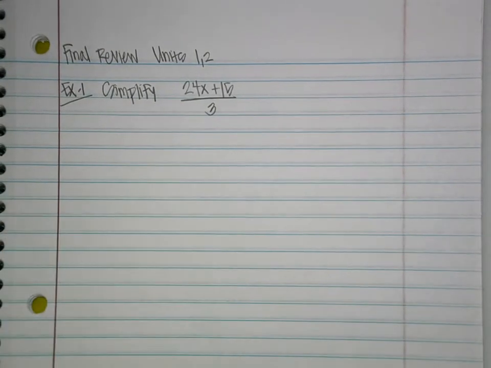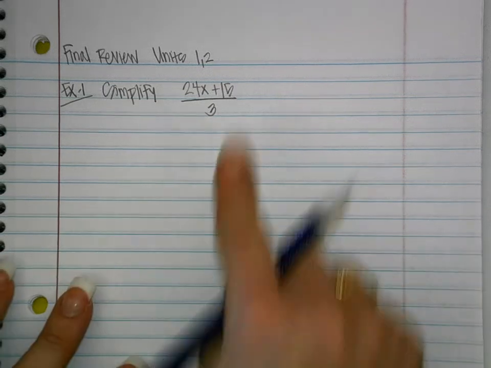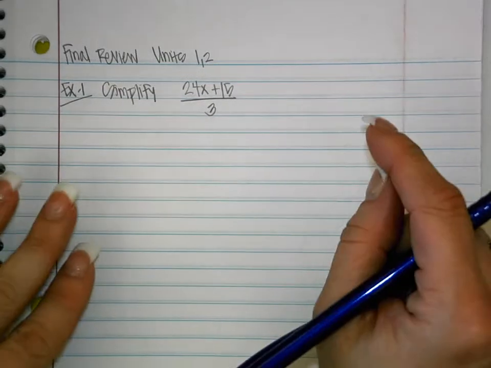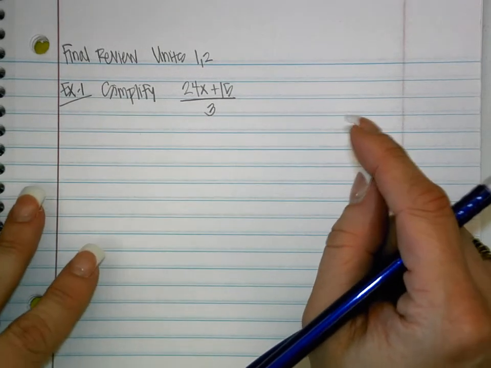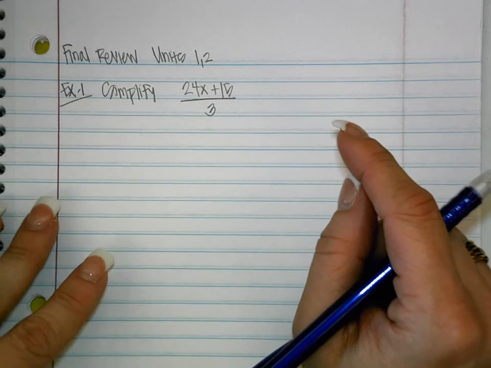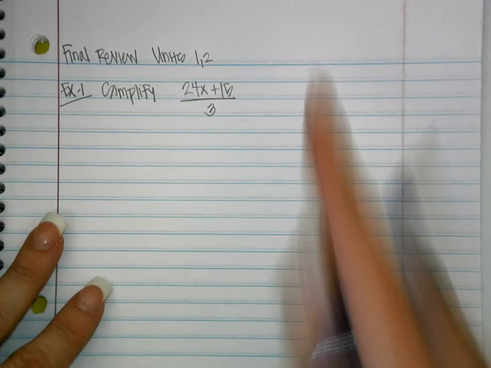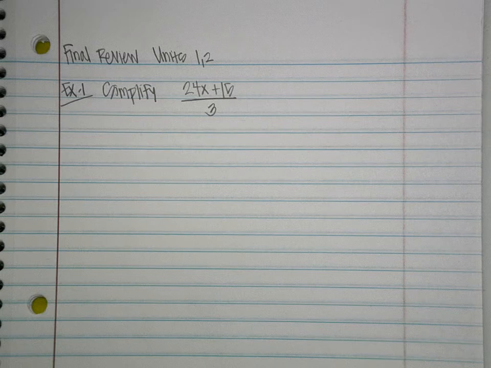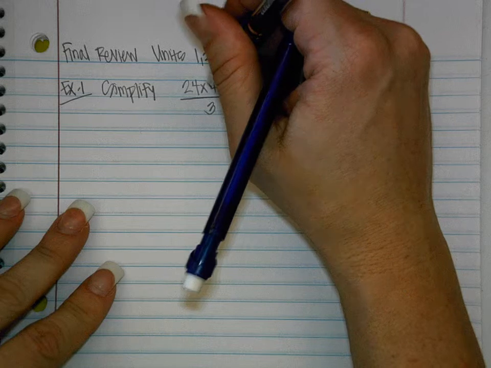Everything that we're doing for the next 2 weeks is obviously review. However, this concept was reviewed from Algebra 1, and yet somehow there are a lot of you that on your last test still messed this up. This has to be split into 2 fractions before you can solve this. You cannot reduce this. It has to be split into 2.